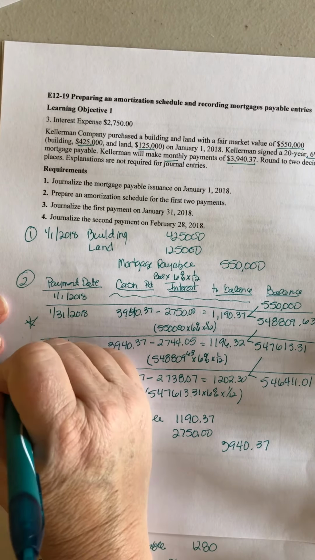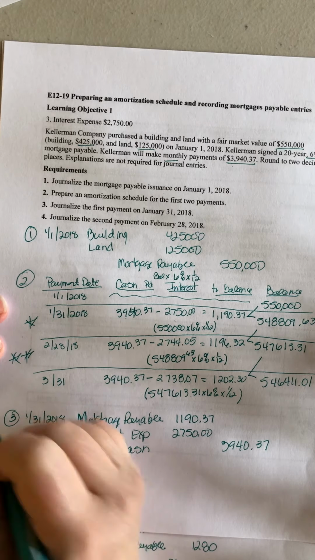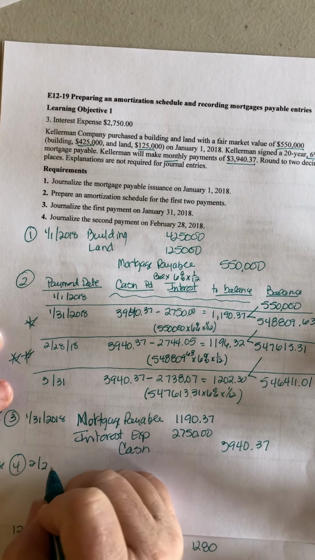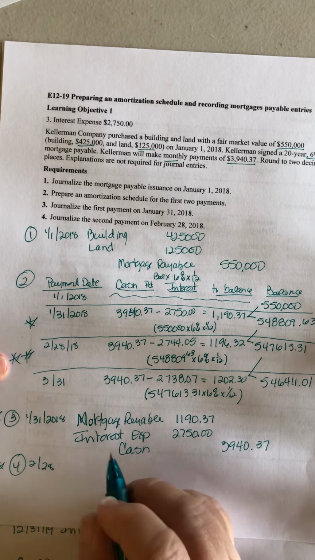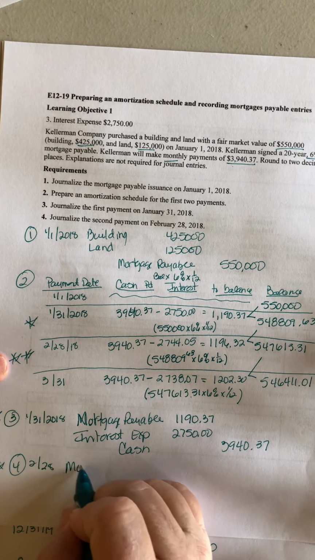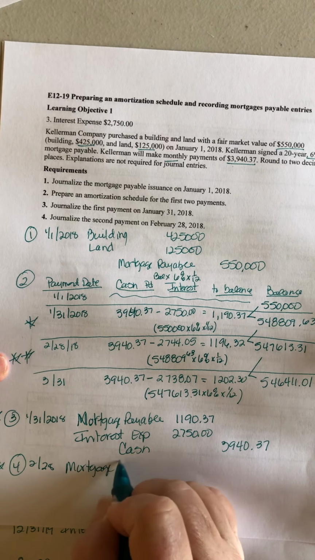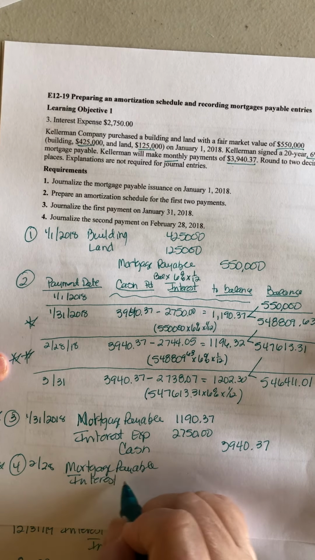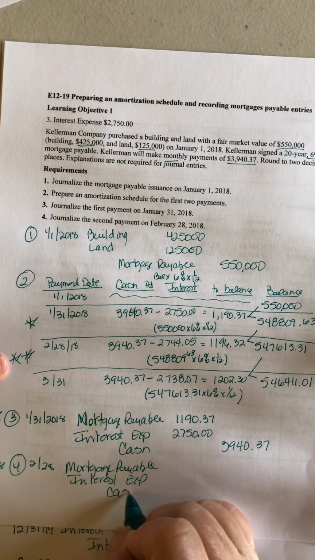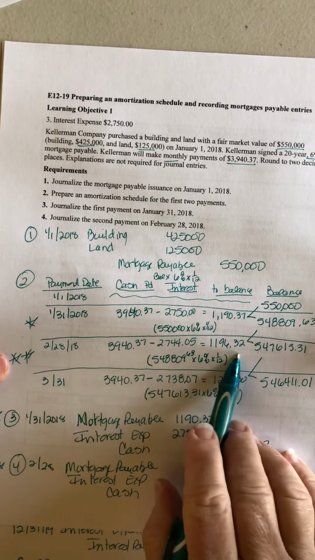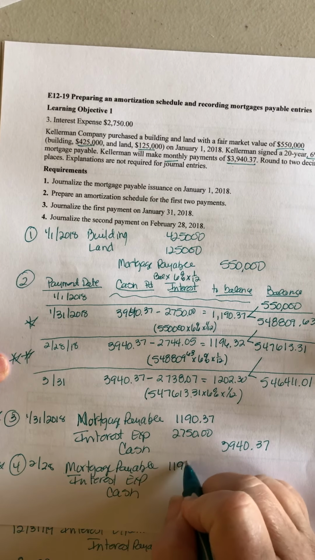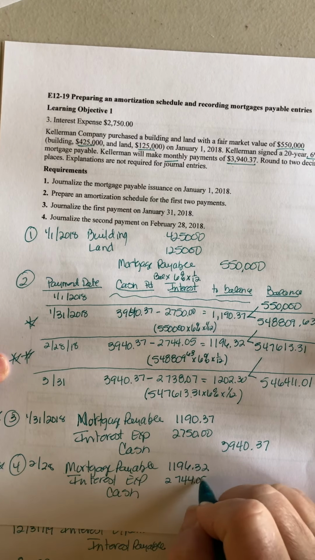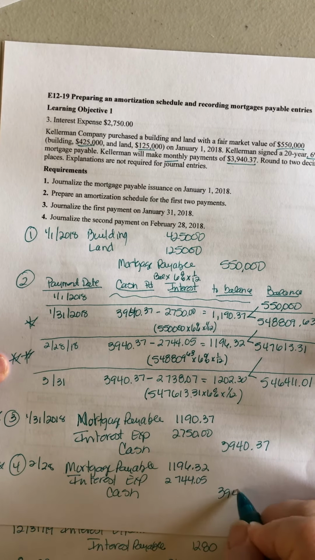Then February 28th. You're going to have basically the same thing, and you're going to pick the numbers up off the table once again. So same journal entry, mortgage payable, interest expense, and cash. And then the numbers come from here. So mortgage payable is the $1,196.32. Interest is the $2,744.05. And cash is once again the $3,940.37.